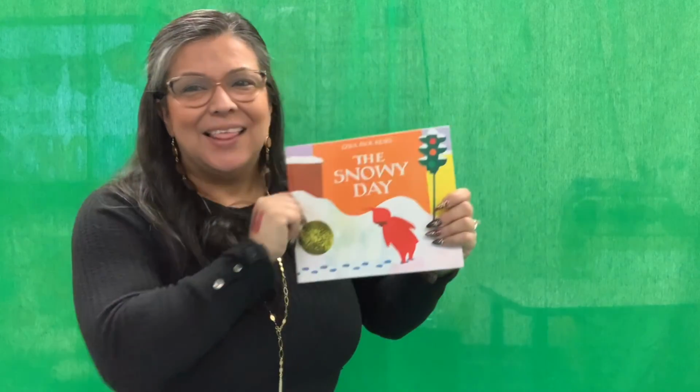Let me know. And don't forget, I need you, not mommy or daddy, to tell me what you call this part of the book. We know this is the front. We know this is the back. This is a special part that keeps the book together. What is it called? The Snowy Day.